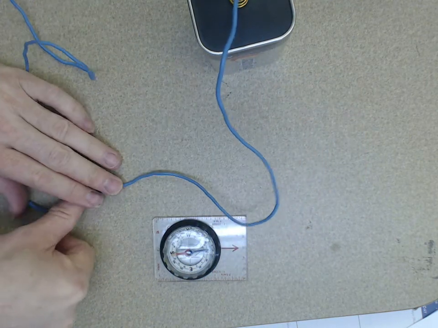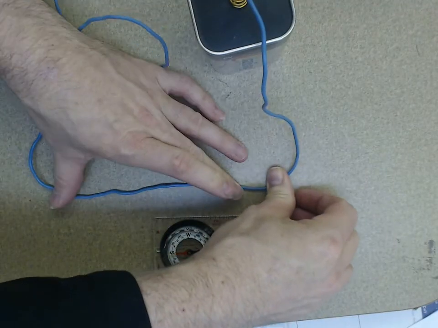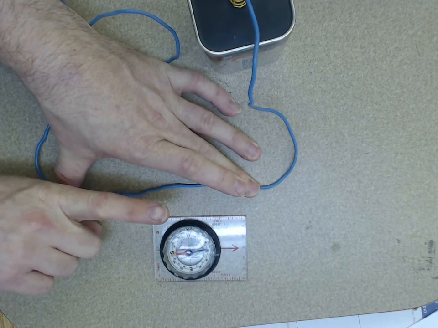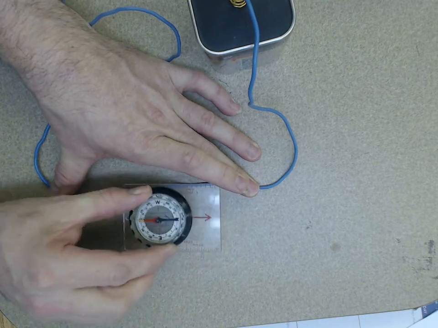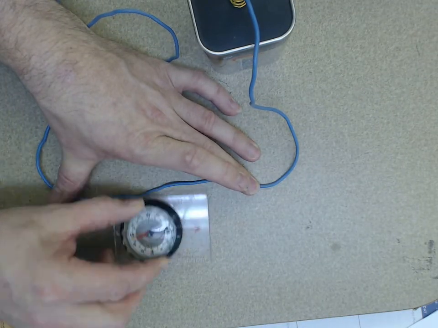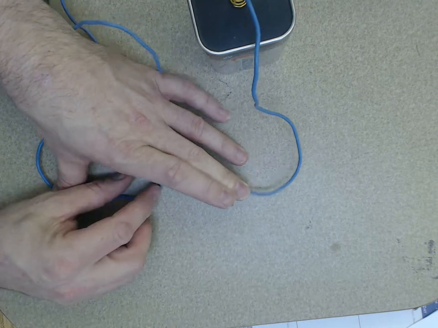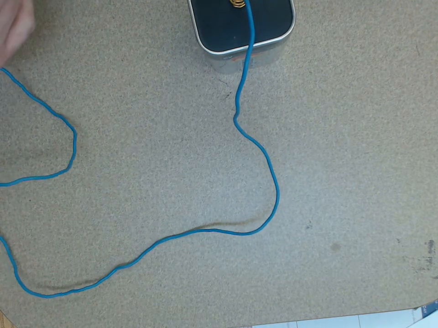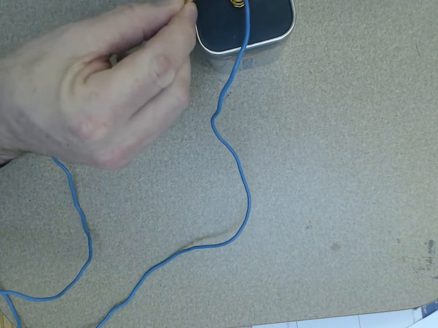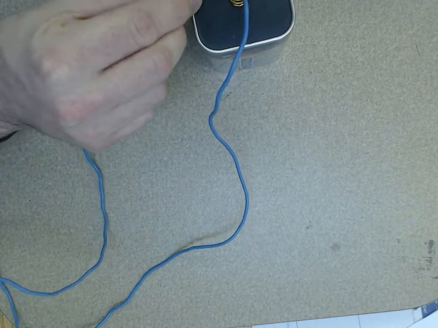So what I'm going to do is hold this straight like this, and it'll be flowing that way. Okay, and then I'm going to put the compass on top to see how it deflects the magnetic field. Okay, so let's hook it up first. Okay, hopefully it doesn't get really hot because there's not much resistance.